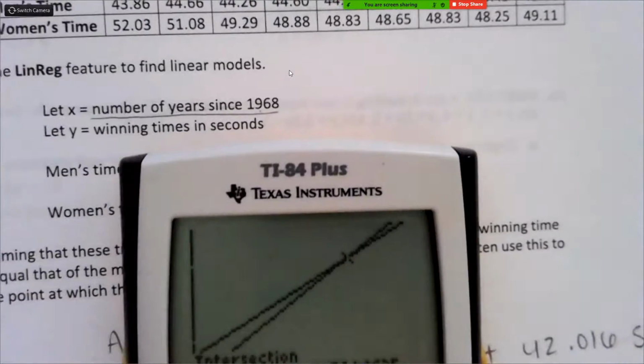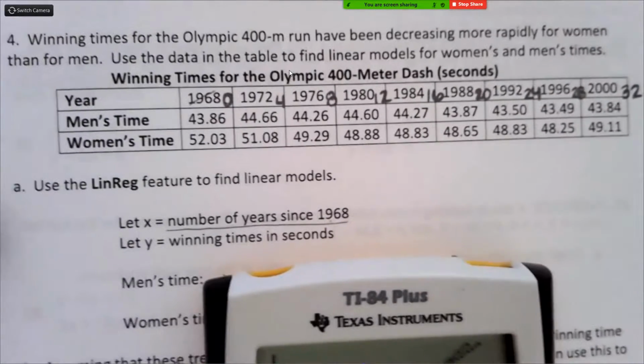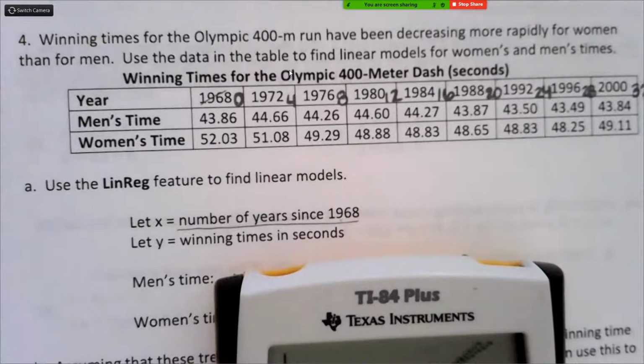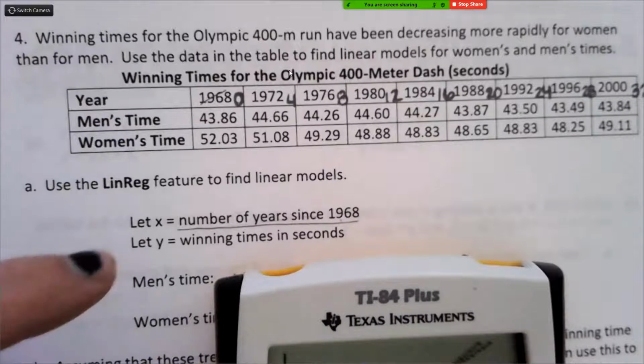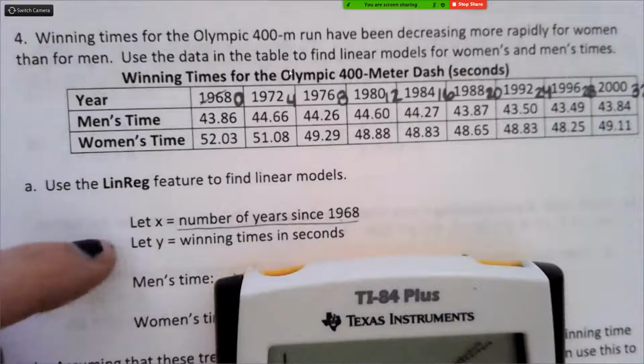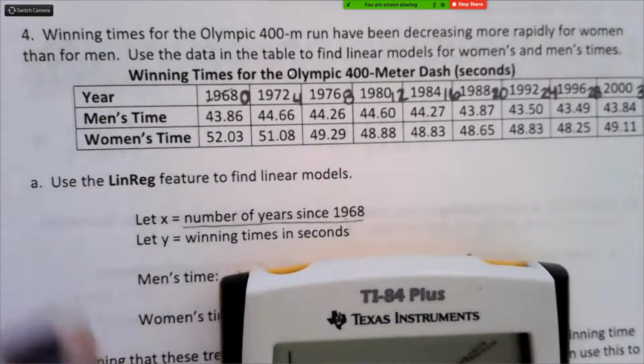Let's go down to the Olympic information. You have to be careful in this example because it says X represents the number of years since 1968, not the year.